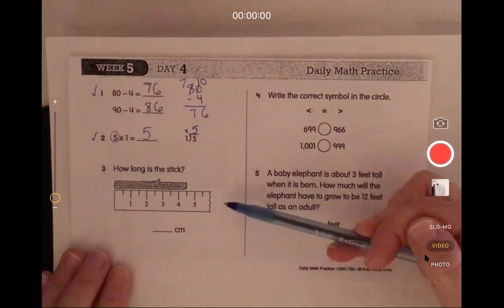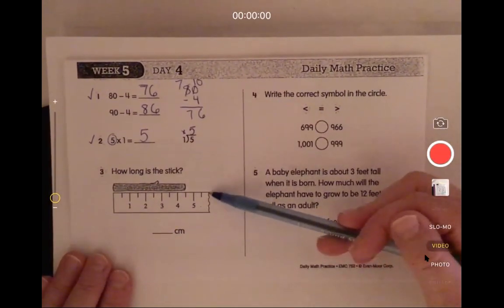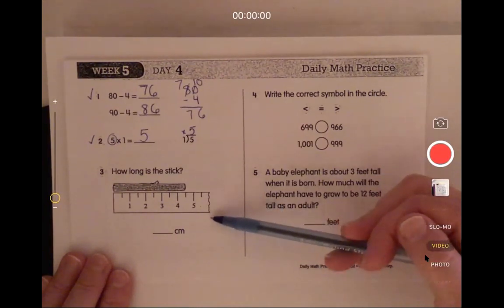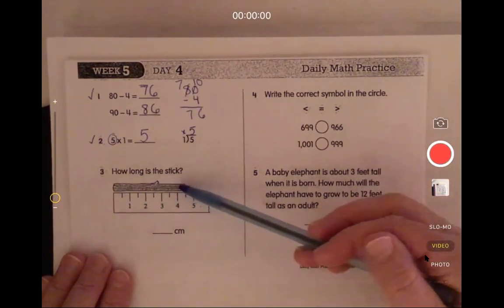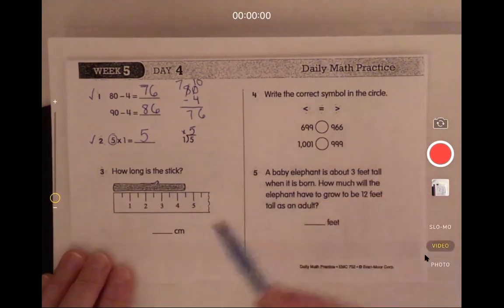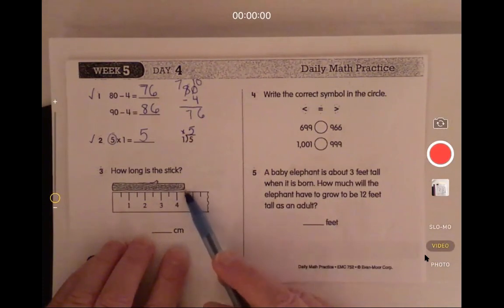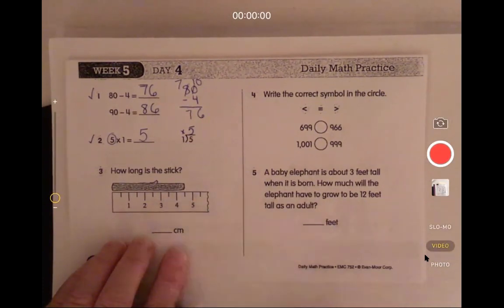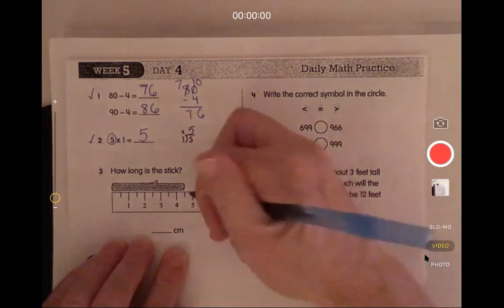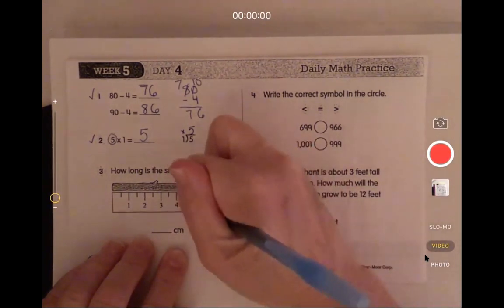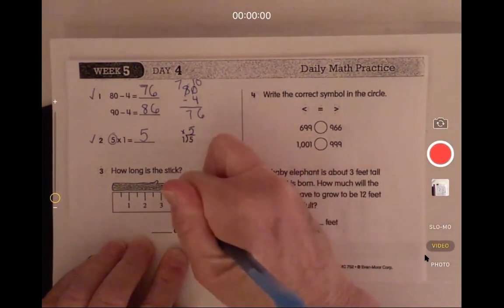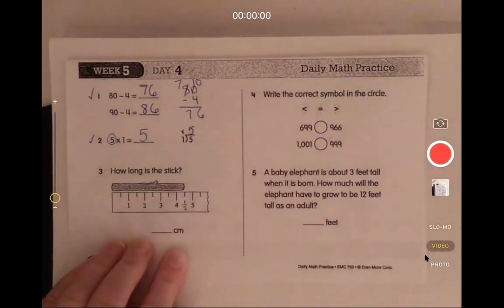All right, for number 3, we have measuring. This is part of a centimeter stick or a centimeter ruler, and we're measuring how long this stick is. I can see 4 centimeters and 5. This is right in the middle. I think we talked about this last week. When it's in the middle, we call that a half. We can say 1/2, right?